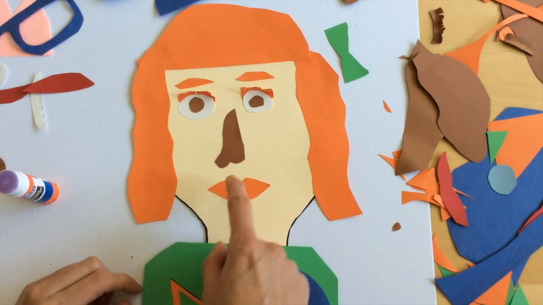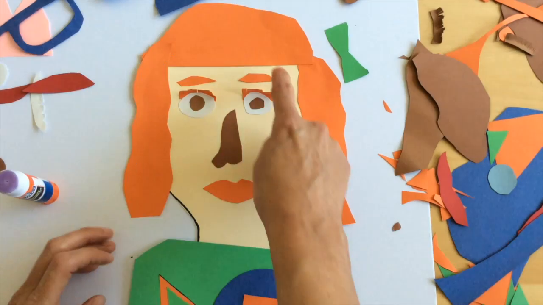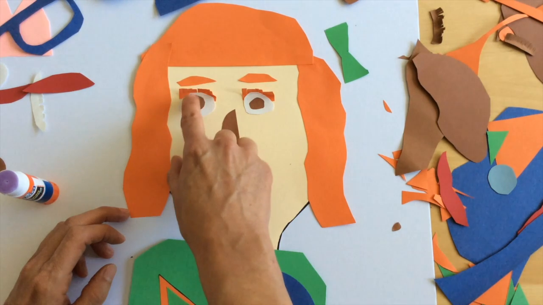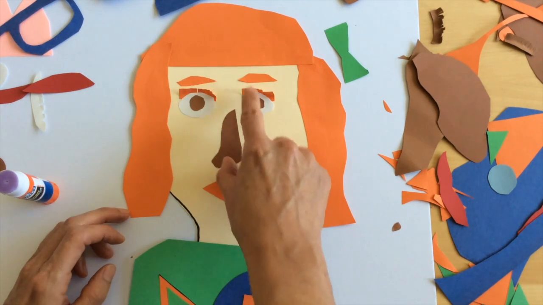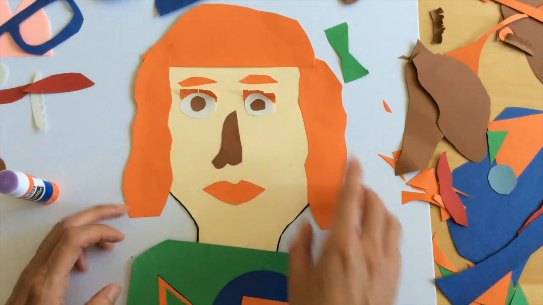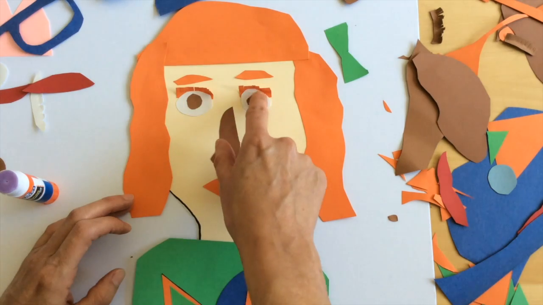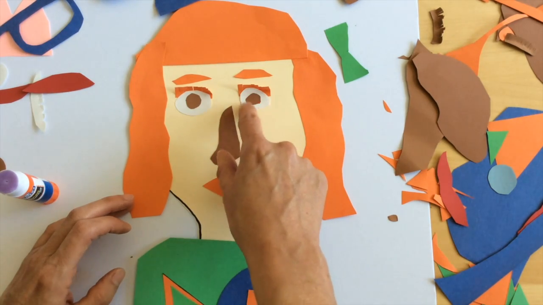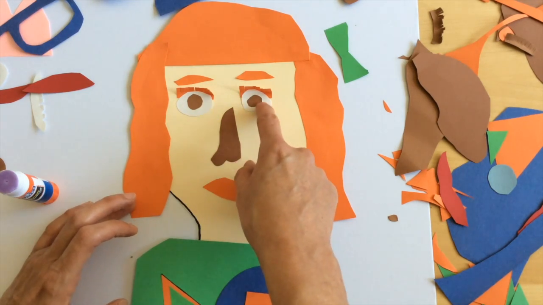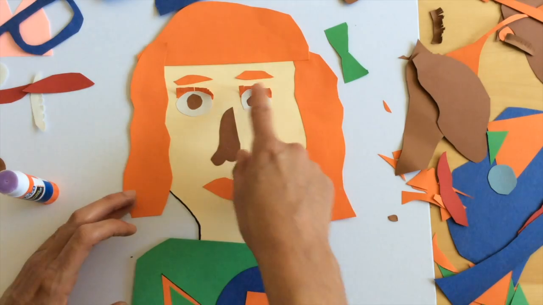Her mouth, nose, her hair, eyebrows. Her eyelashes were rectangular, and they're kind of rectangular here too. So that's more of a geometric shape. Her eyes, ovals, a little irregular ovals, so they're almost in the organic shape territory. Like I said, her nose.